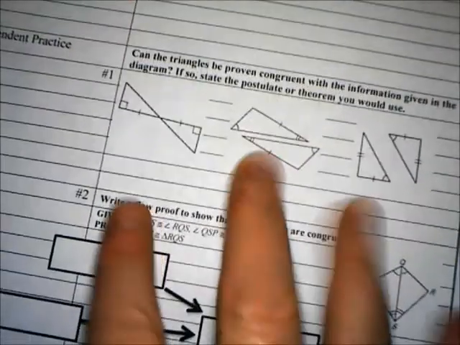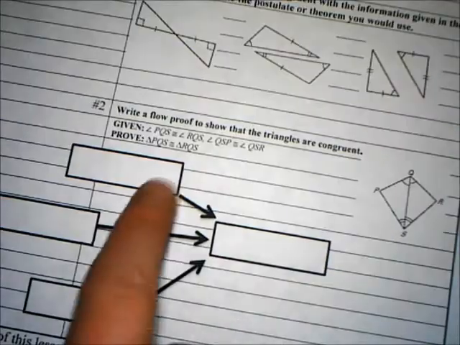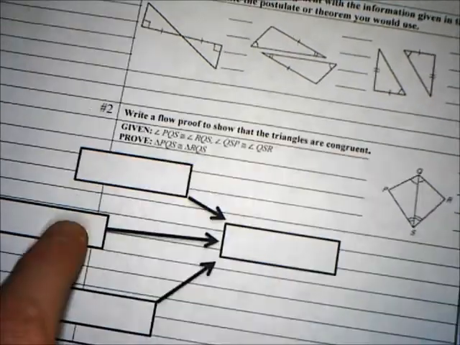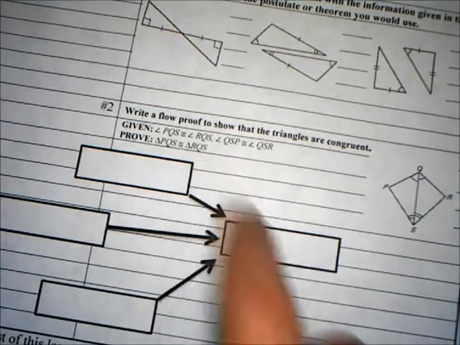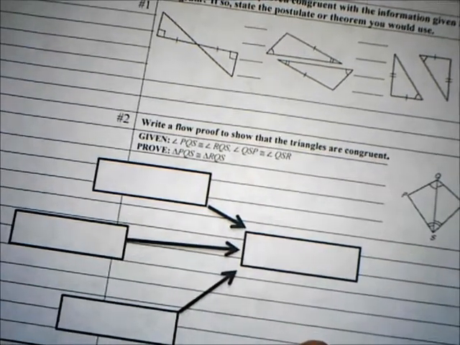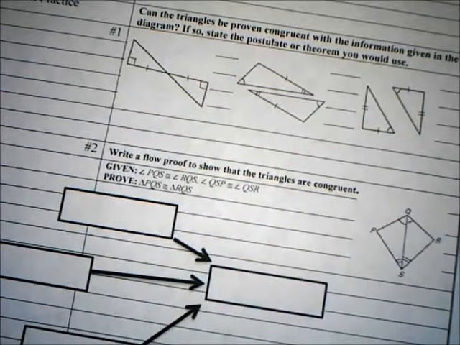So here are your independent practice problems. I want you to work those. This flow proof down here at the bottom is a pretty simple one. They give you two of the parts. You have to come up with a third one to give you your end result. So it's pretty straightforward with the picture. You should be able to do all of those on your own, but we'll check it in class.